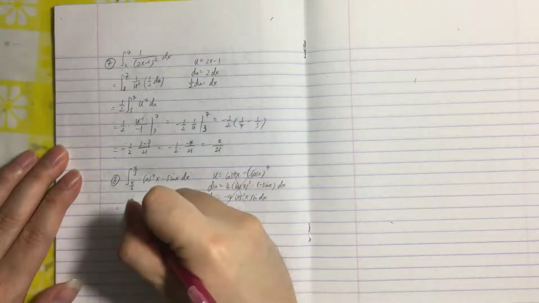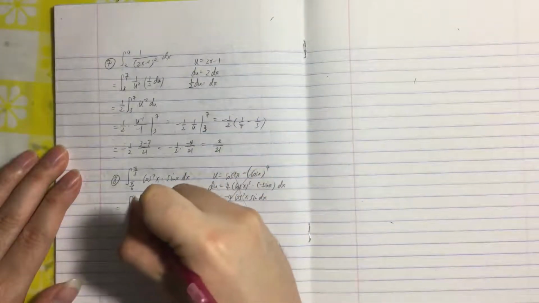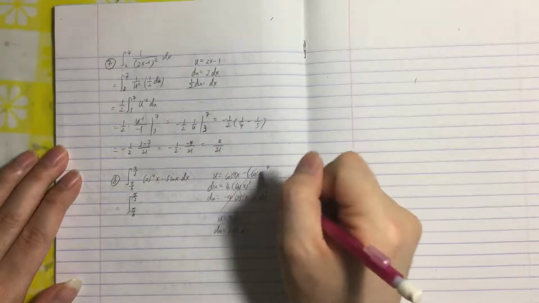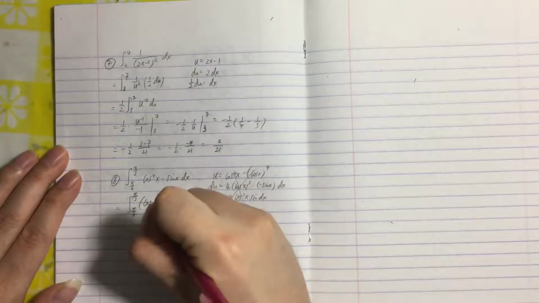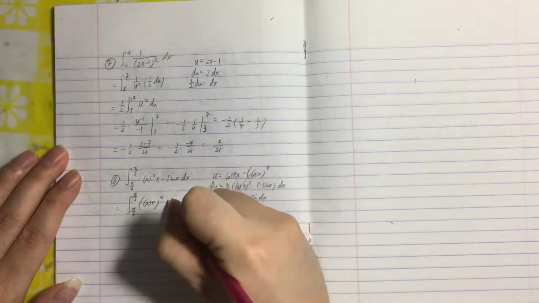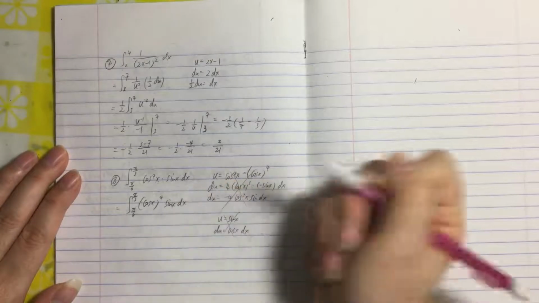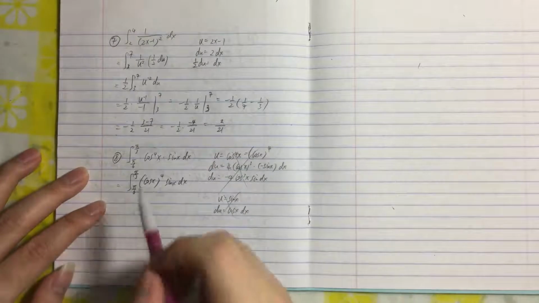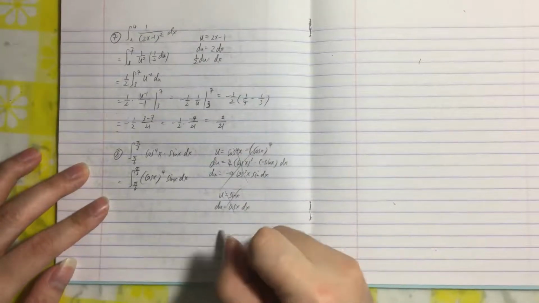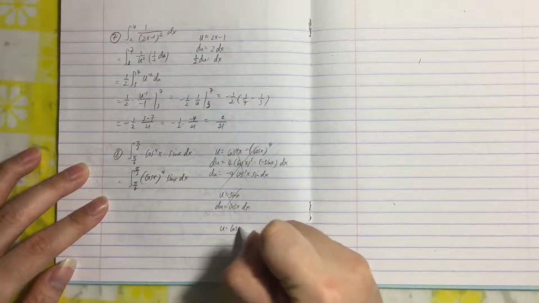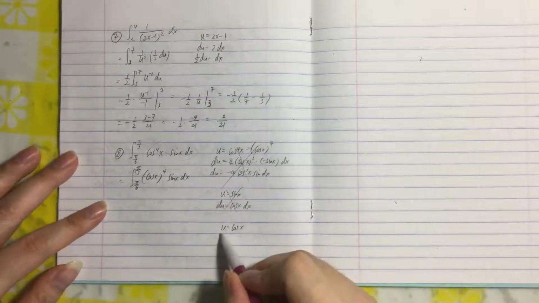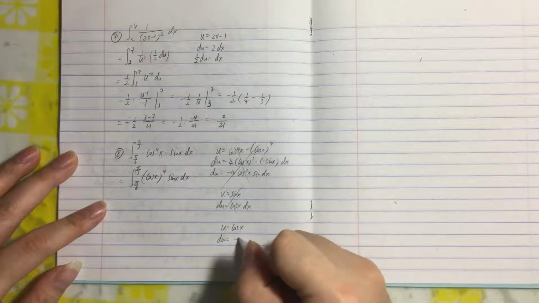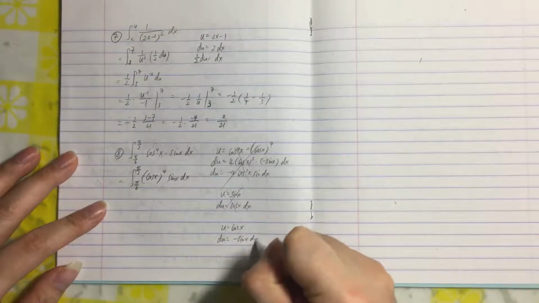Think of this. Cosine to the power 4 of x can be written as cosine x raised to power 4 times sine x dx. I can try to let u be cosine of x. That's another choice. If I let u be cosine of x, what's my du here? My du is negative sine x times dx.